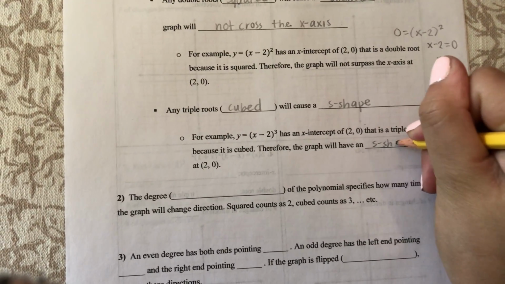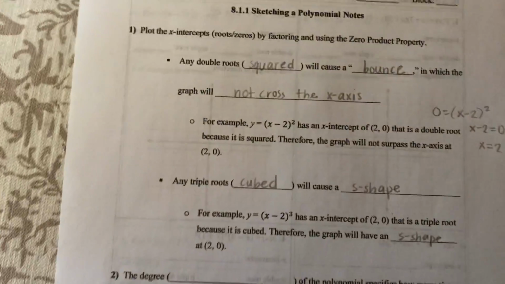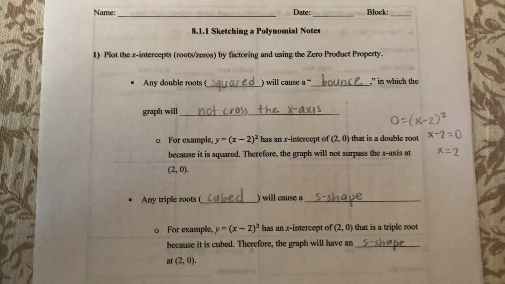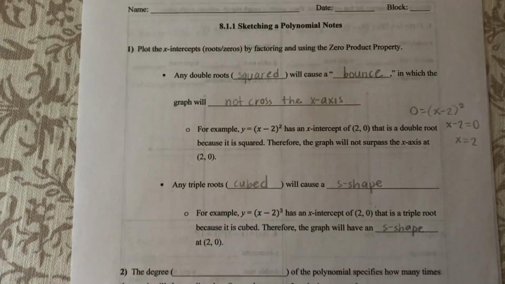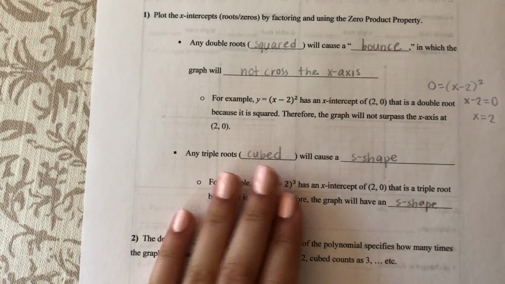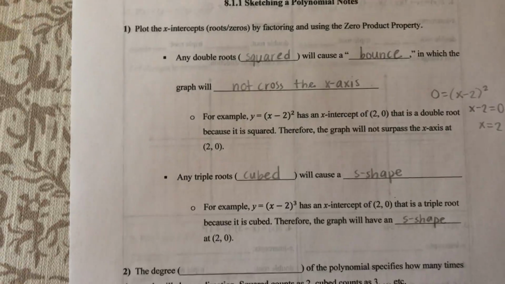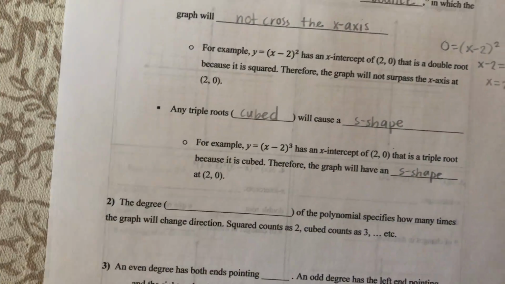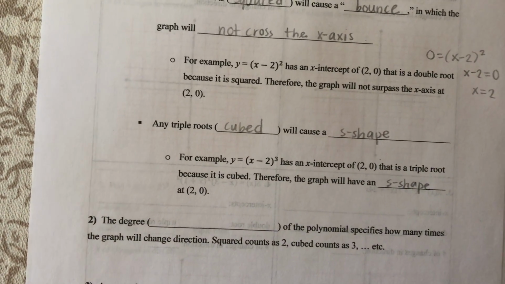So the reason why there's a bounce and an S shape is because anything that's squared always looks like a parabola when you graph it, and a bounce looks like a smiley face or a parabola. Anything that's cubed, like if you graph x cubed on Desmos, it looks like an S shape. So it makes sense that anything cubed makes an S shape. Two more steps to these.